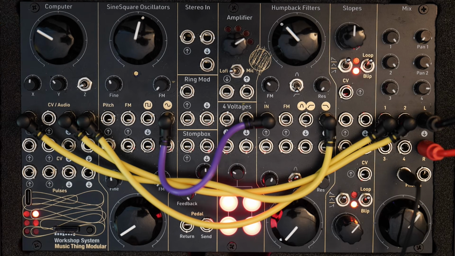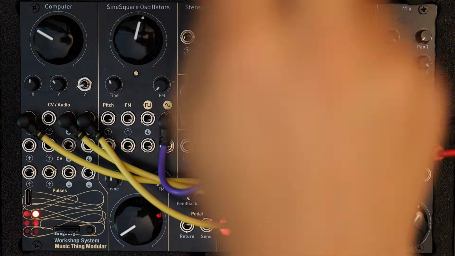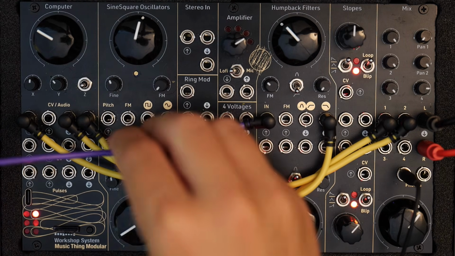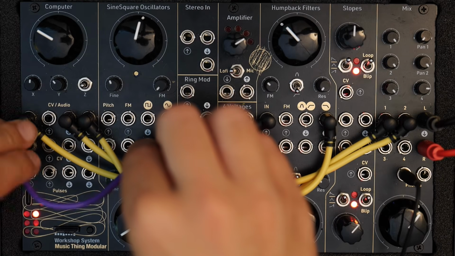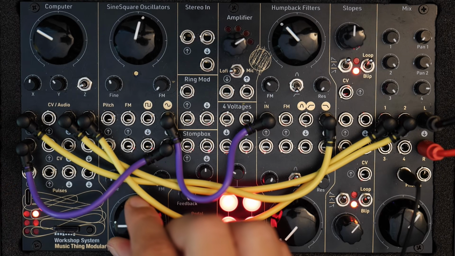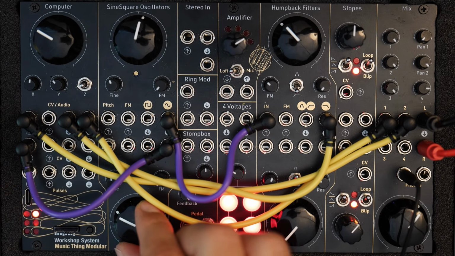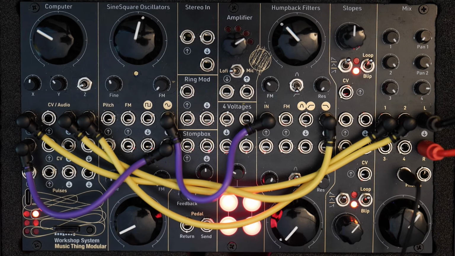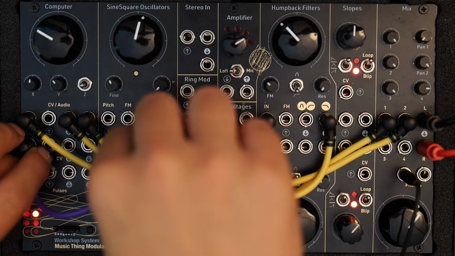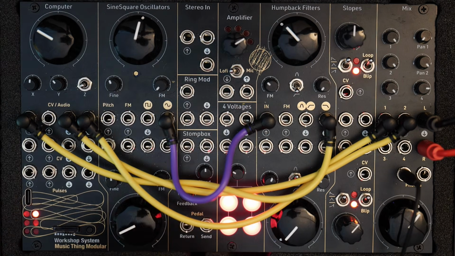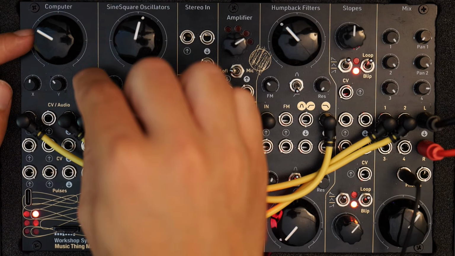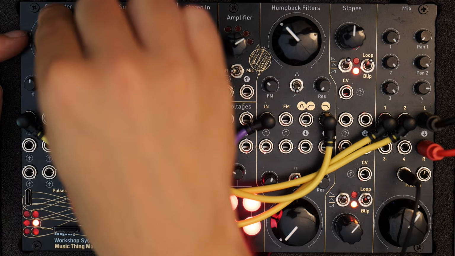If we then plug a control voltage into pitch, we can do some fun stuff like pitch shift our grains in different ways. And maybe add some reverb on page 4.